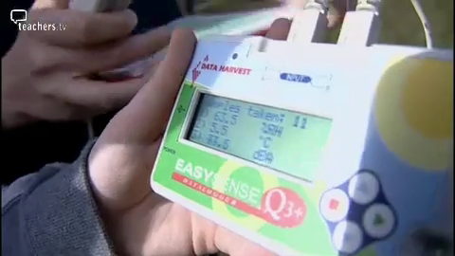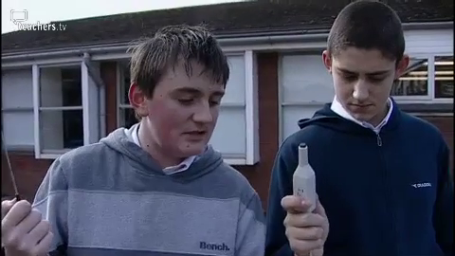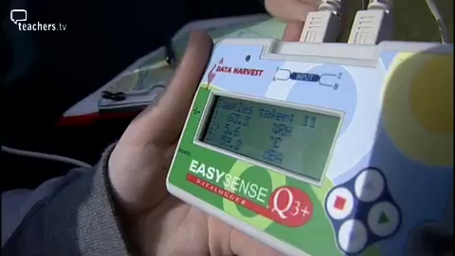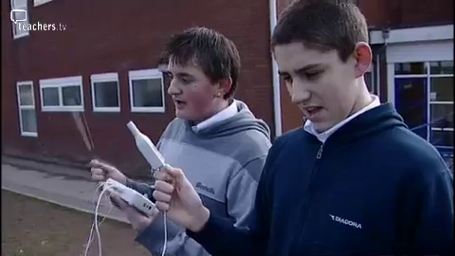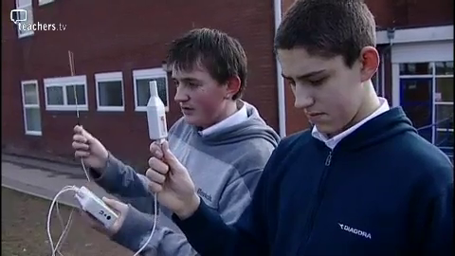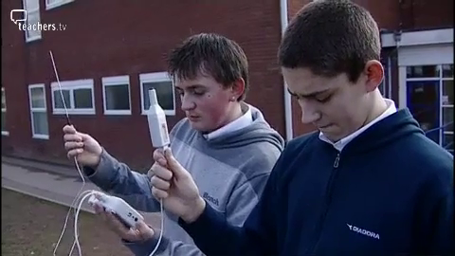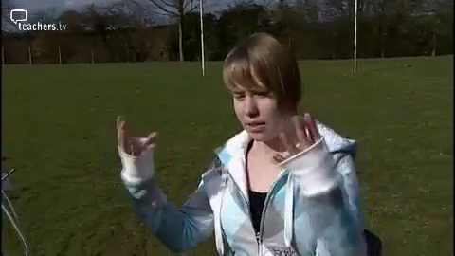Humidity's a bit less because we've been sheltered by the buildings. Really surprised because I never thought how much difference a building could make with the humidity and the temperature. They start to come up with some explanations for the different readings they're getting at different locations. The grass is still wet and it makes it more humid than all the ones on the concrete because the grass absorbs the water. The humidity's higher here than where the tarmac is and where this building surrounded it, because of the moisture in the grass and soil.